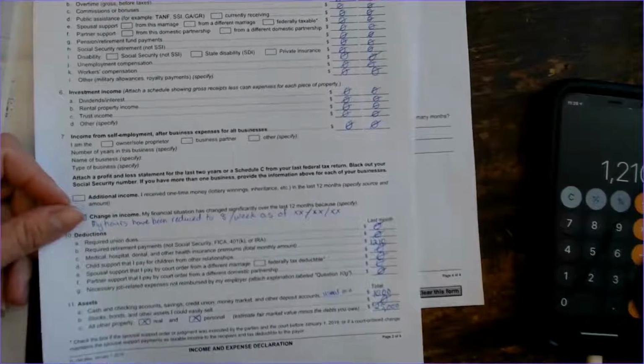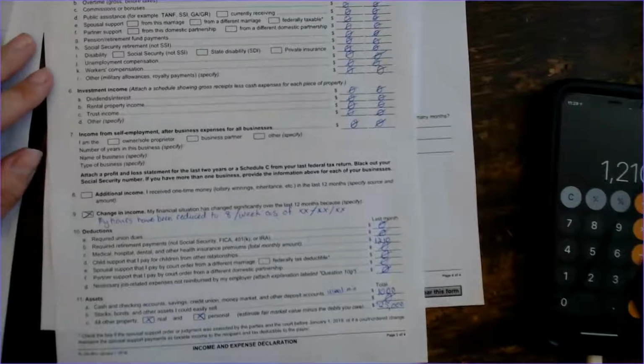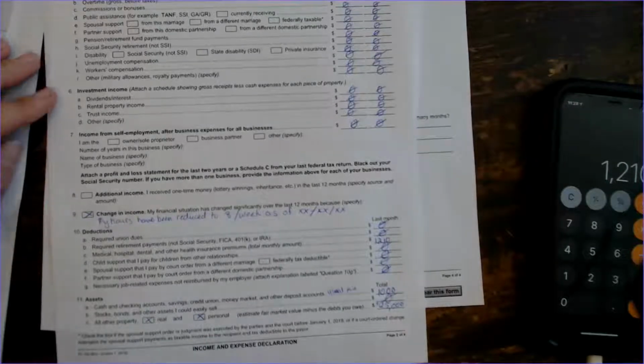Okay, that is page 2 of the income and expense declaration, and you probably just saw my cat run by underneath the camera. Stick around, we will do page 3 of the income and expense declaration.